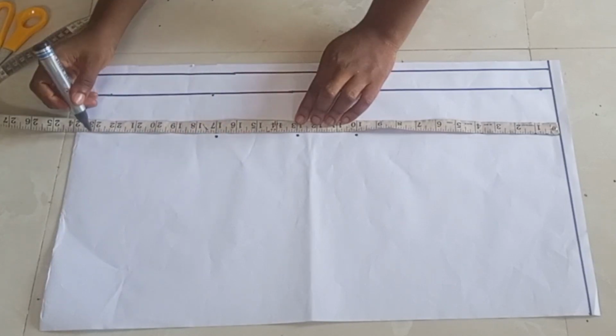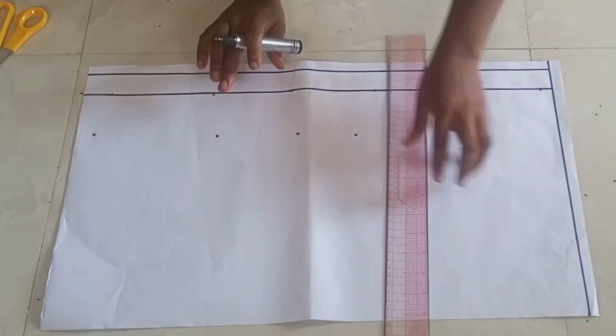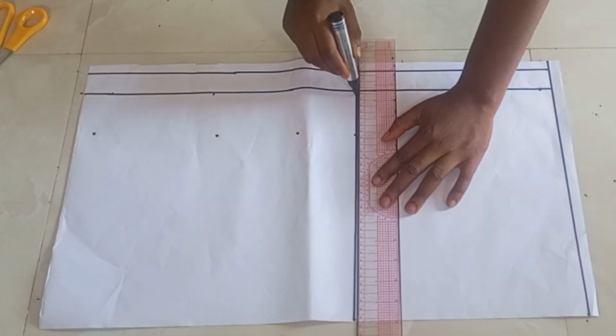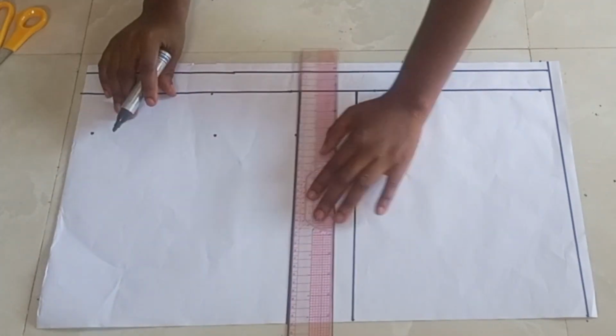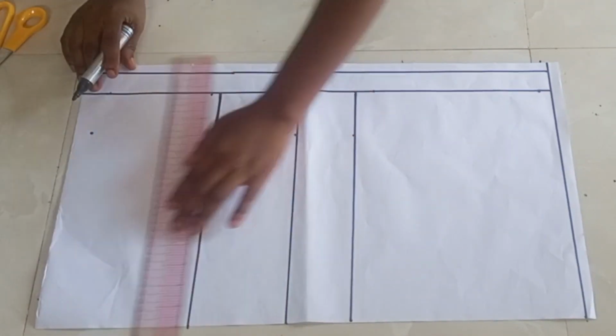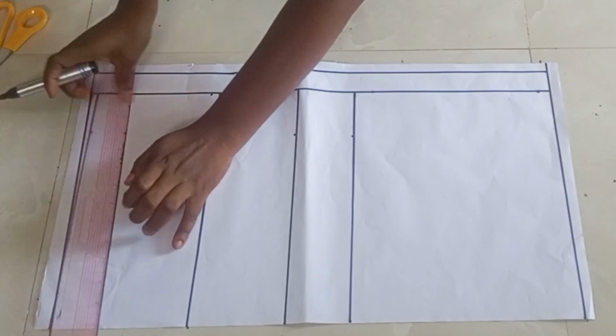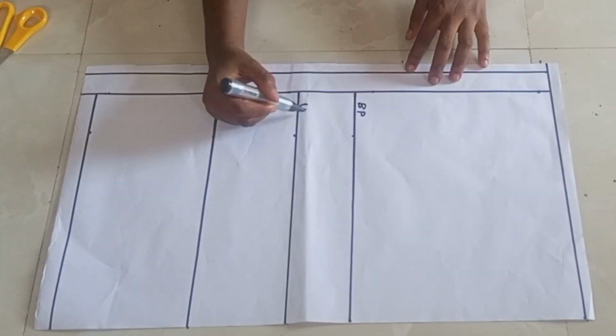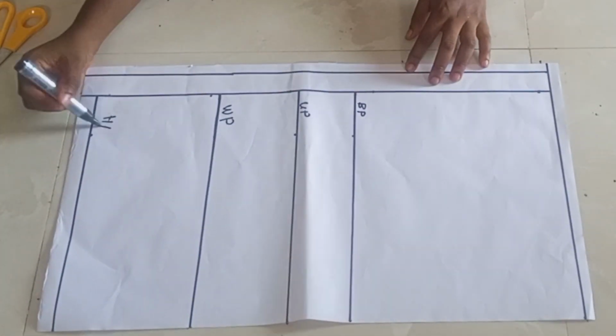Once that is achieved, the next thing we're going to do is to start with our vertical measurement, starting with our bust point, our under bust point, our waist point, our hip point. Once that is done, we're going to rule a line across and also name it the bust point, the under bust point, the waist point, and our hip point.